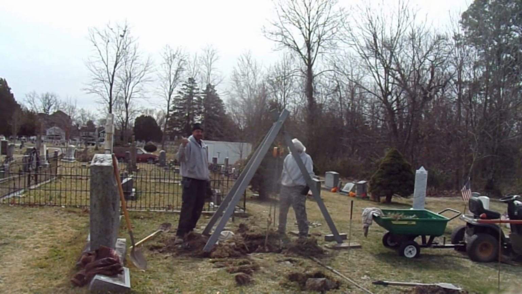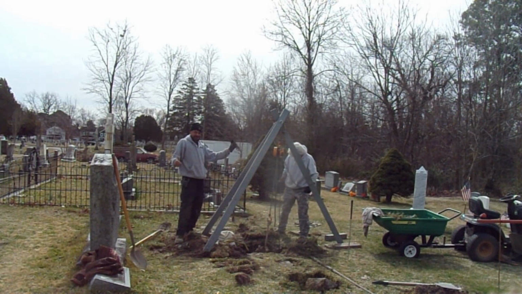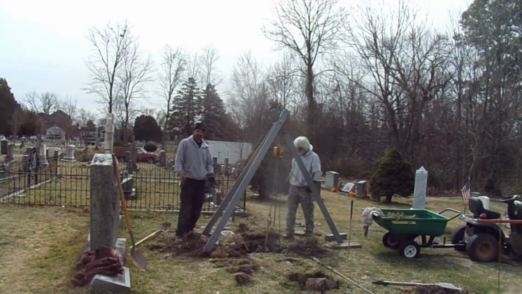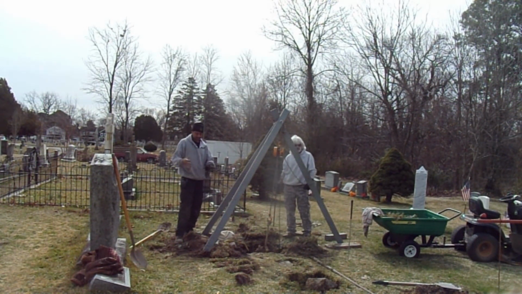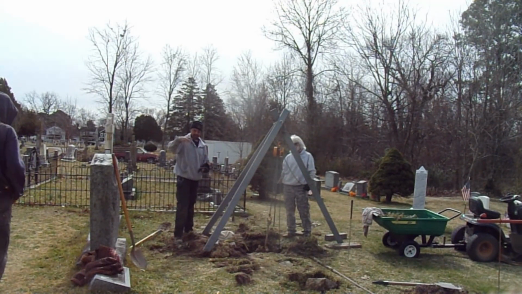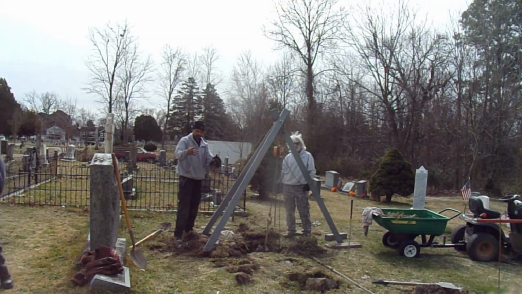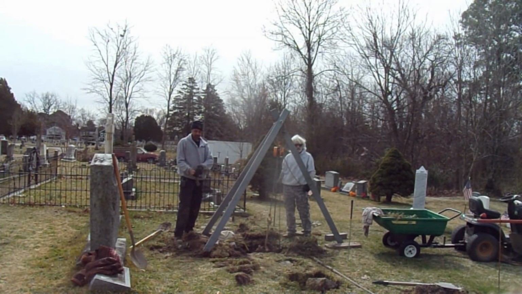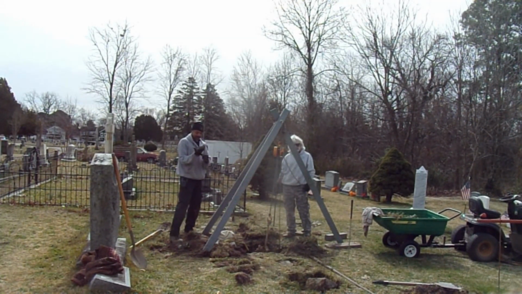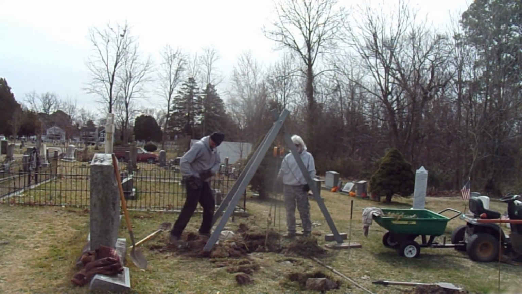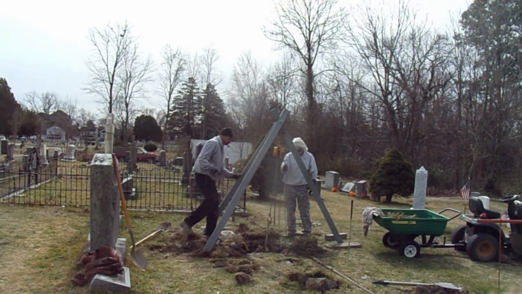Alright folks, got Mr. Donnie to my right, and we are still in the process of pulling up Miss Annie's stone. We had to reposition our strap just because the stone was on a concrete block, so it made it awkward in the process of raising the stone. So we're going to continue on, and then we'll get to work. Alright, sir.